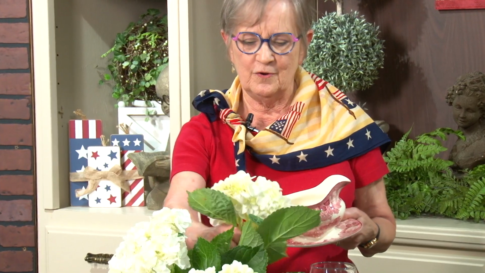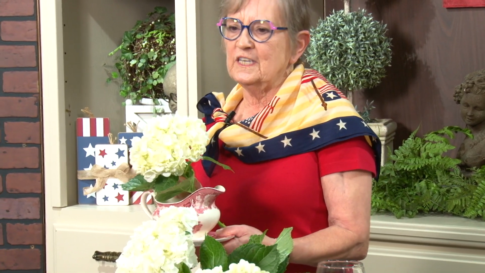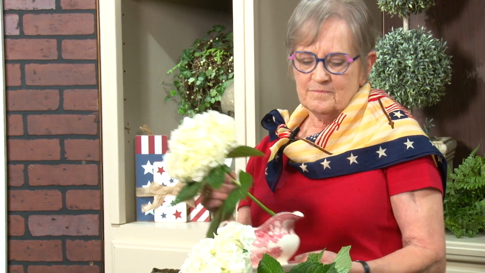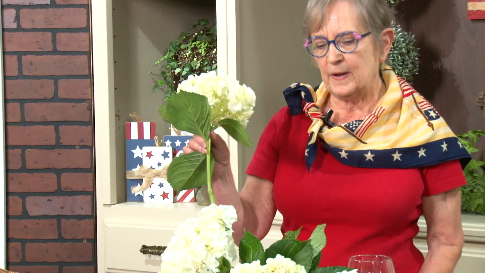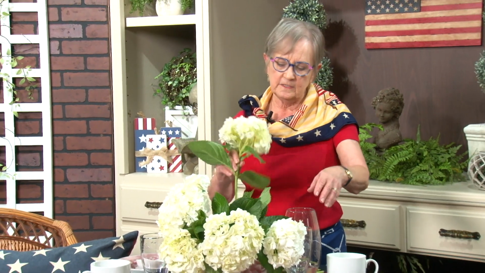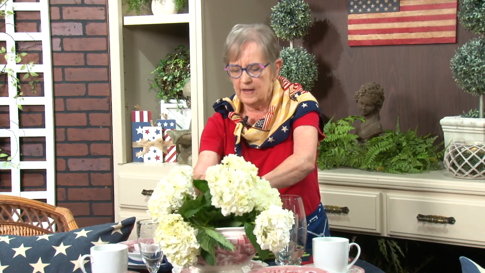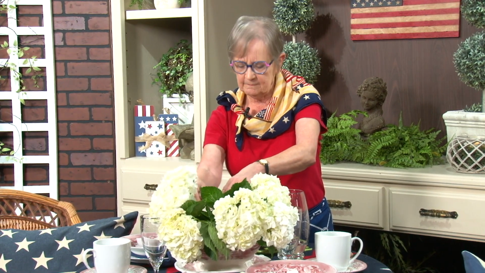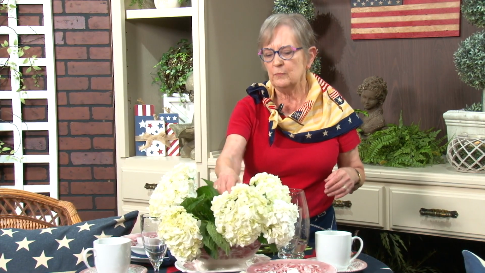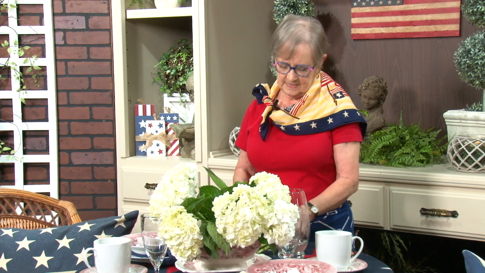So that would be just another idea. And still again, if you wanted to have something really low and simple, gravy boat. You could cut the hydrangea way down and just stick them into a gravy boat for another type of centerpiece. Or you could put them in individual glasses by each plate for people to take as a gift after dinner if you have a few people coming over and you're entertaining. And it would be really pretty to mix blue and white hydrangeas together for the holiday.